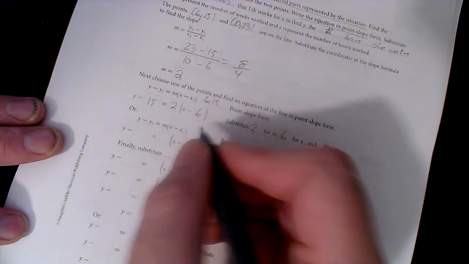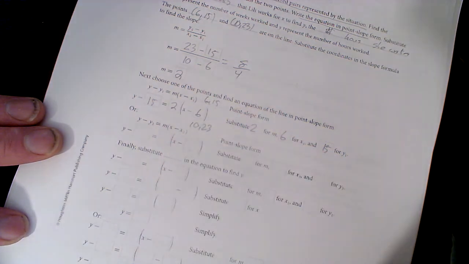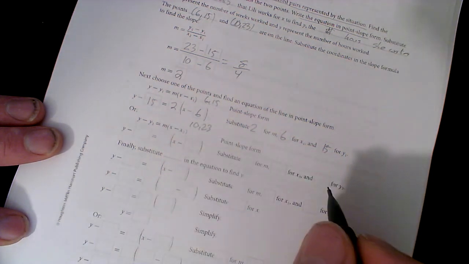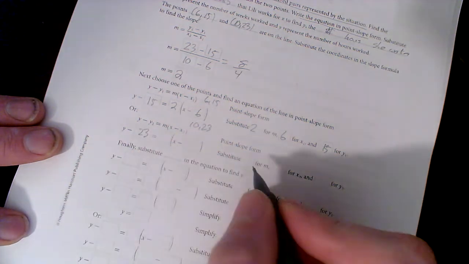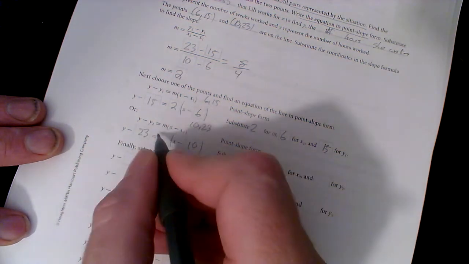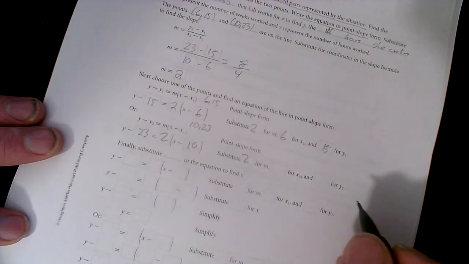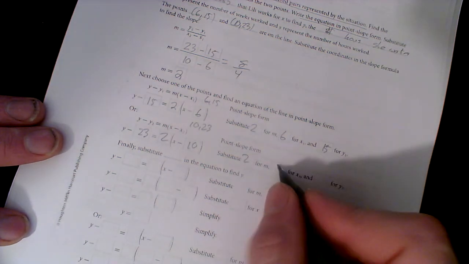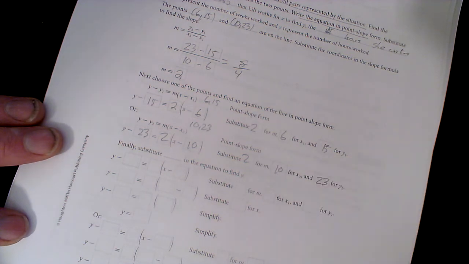Or, well, we could choose the other point, right? What was our other point? 10, 23. Which would be, right, y minus 23 equals 2 times x minus 10, the same slope of 2. We substituted 2 for slope, 10 for x and 23 for y.